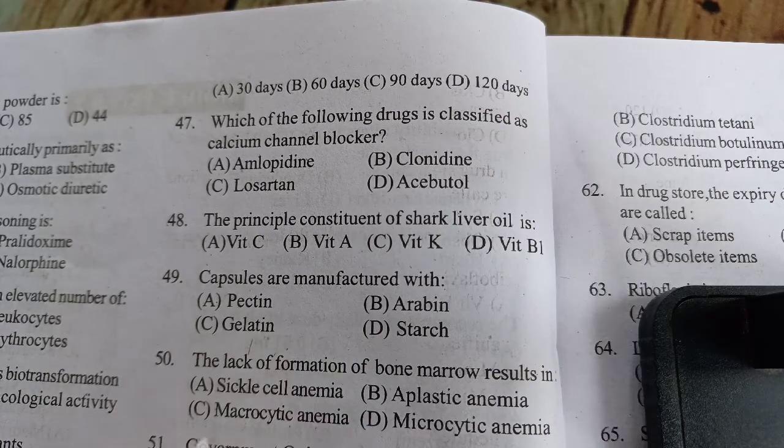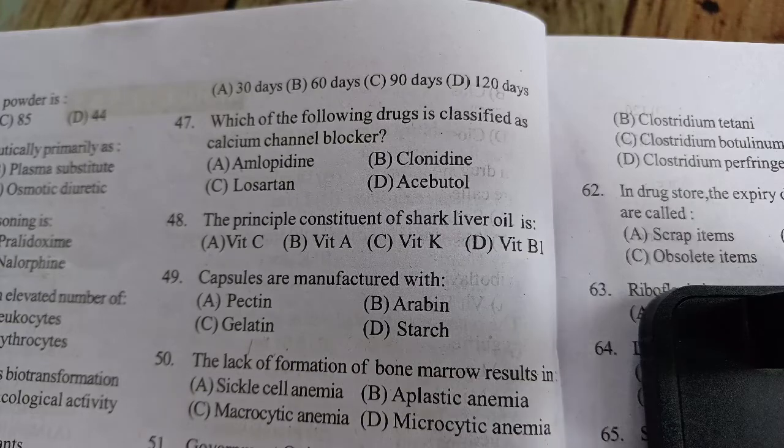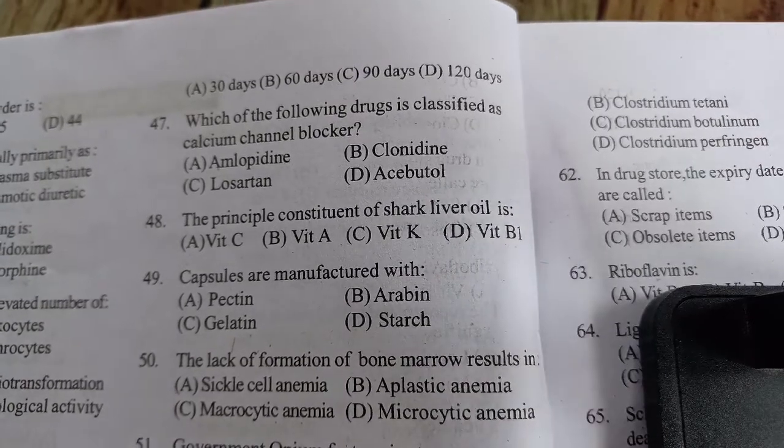50th question. The lack of formation of bone marrow results in sickle cell anemia, aplastic anemia, macrocytic anemia, or microcytic anemia. The correct answer is option B, aplastic anemia.